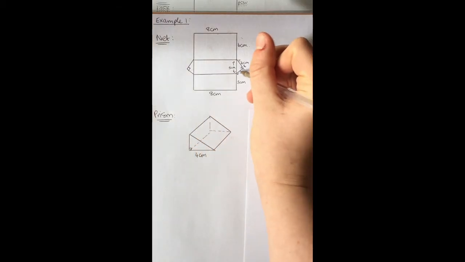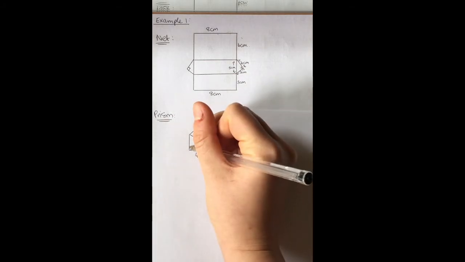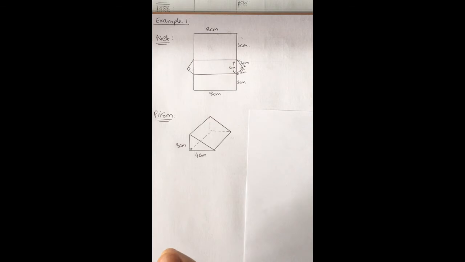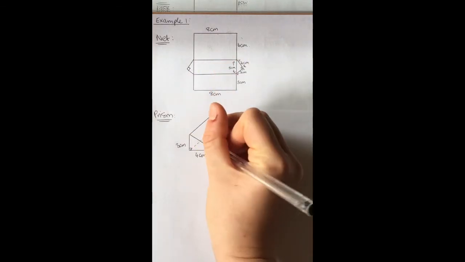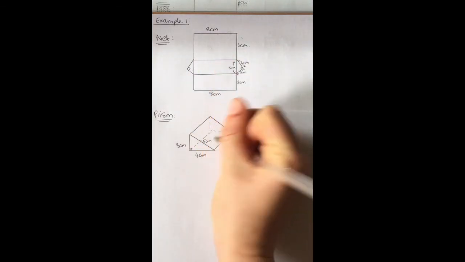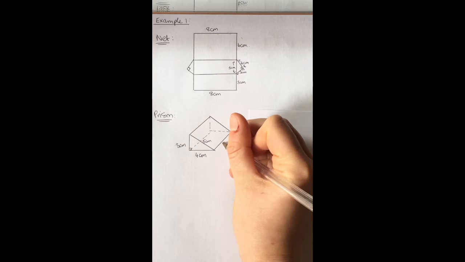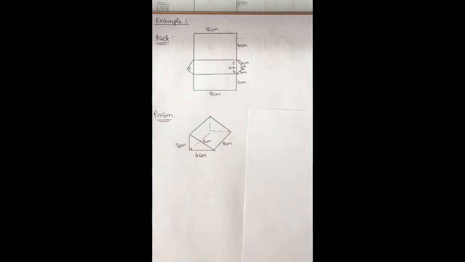Okay. The other side of my right angle has the 3. So this other side of that right angle there is going to be 3 centimeters. This slanted height here is going to be 5 centimeters because that's our other side there. And then our length is going to be 8 centimeters. Okay. So that's the length of our shape.